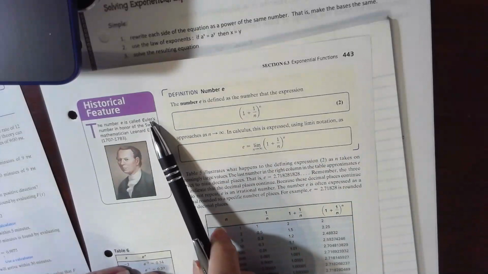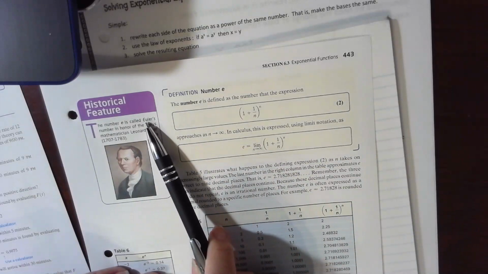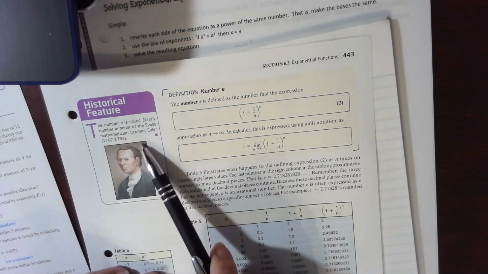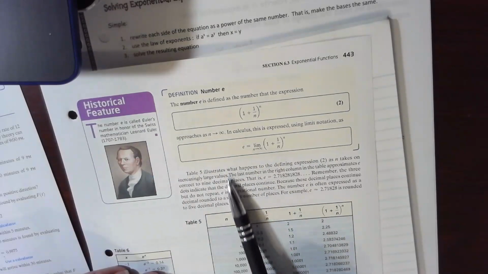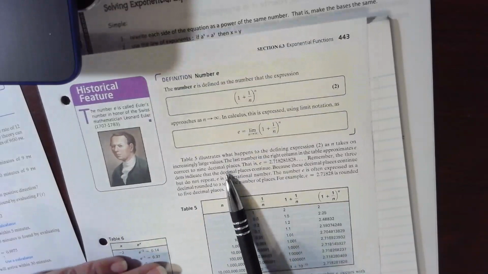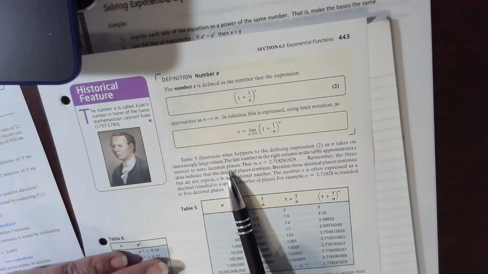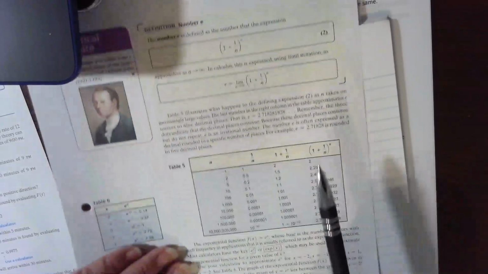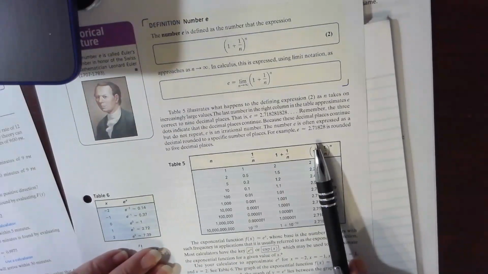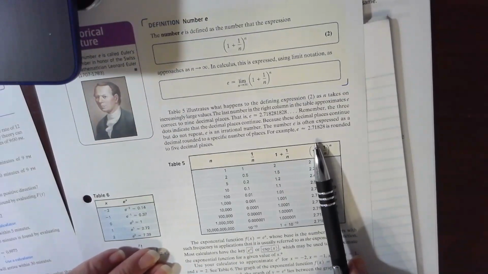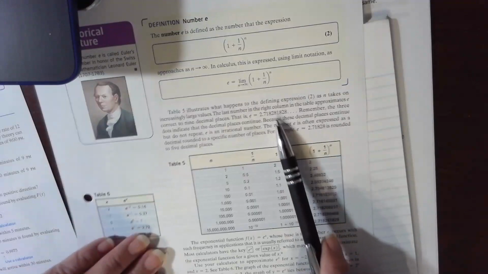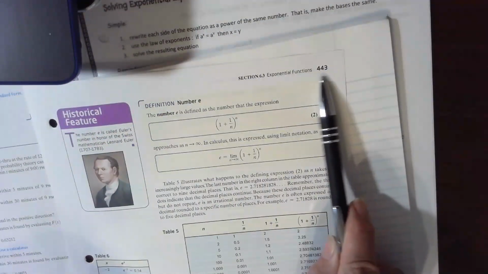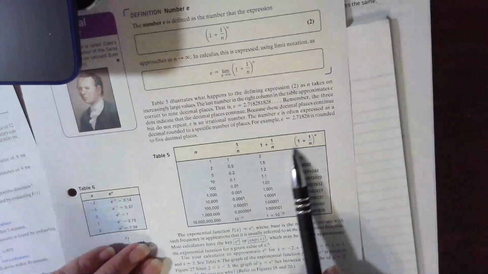It is named for Euler. I know his name starts with an E, but it's pronounced Euler, and that's why we use an E, because he's the one that found it. It does appear naturally in natural phenomena, and it's very important in the working of calculus. Here's a decimal approximation for it right here and right here. I'm on page 443 in your book if you've lost me.